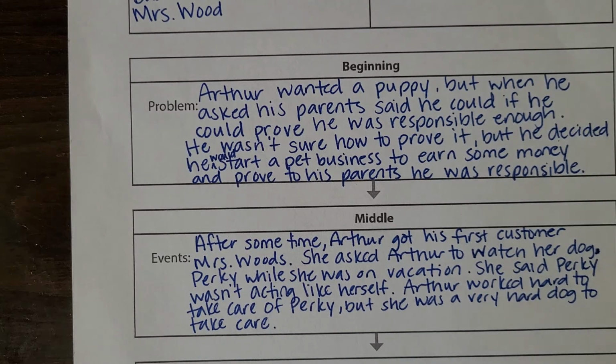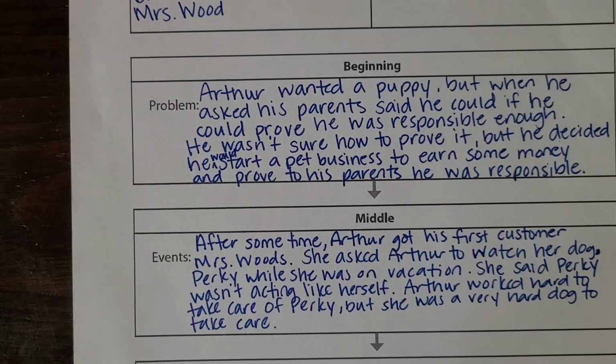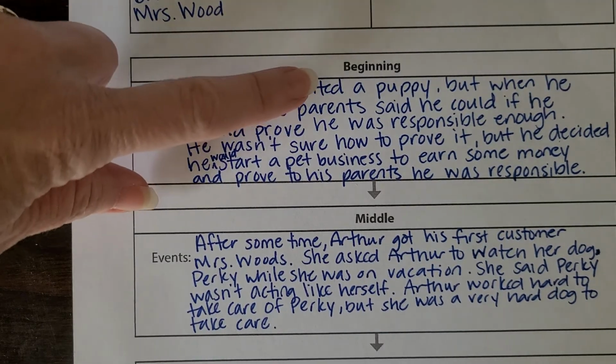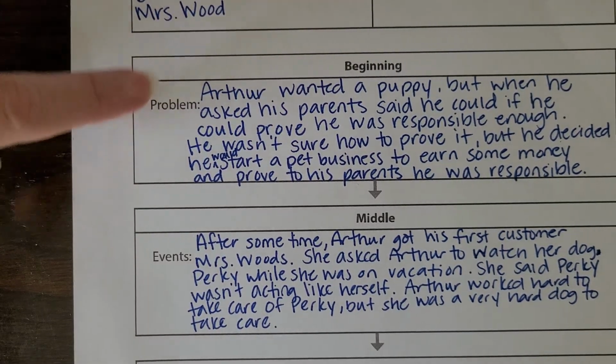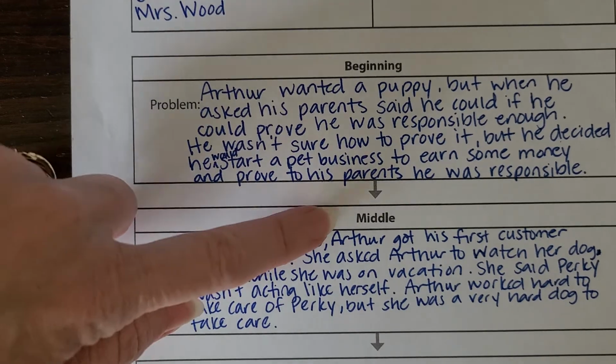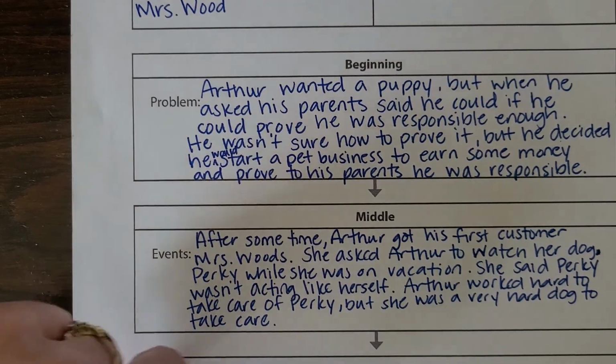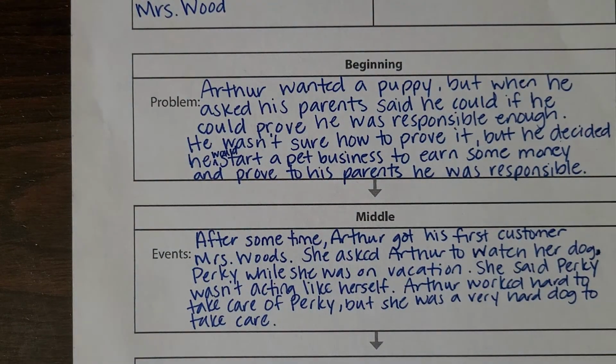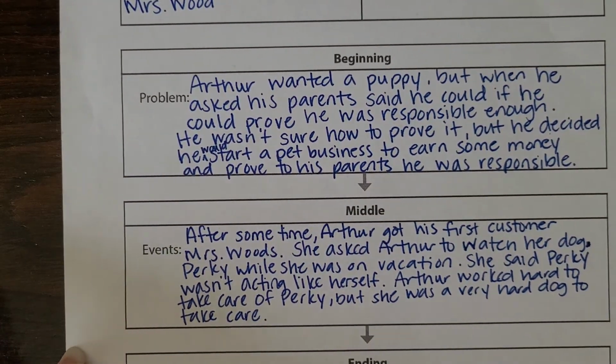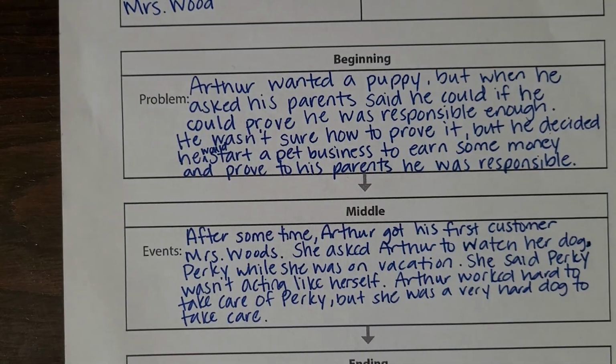All the questions are going to be just like this. Who are the characters? What was the setting? What was the beginning? Tell me the problem at the beginning. What were the events in the middle of the story? And what's the resolution at the end of the story? How did the story wrap itself up in a tight little neat bow and make the story fun and enjoyable for the reader? I hope this helps you with your assignment. Please know that I don't expect perfection, but I do want you to try your hardest. I appreciate all the work you do.